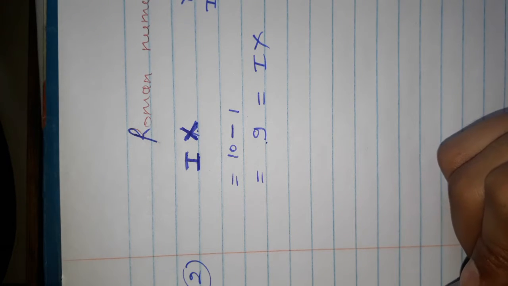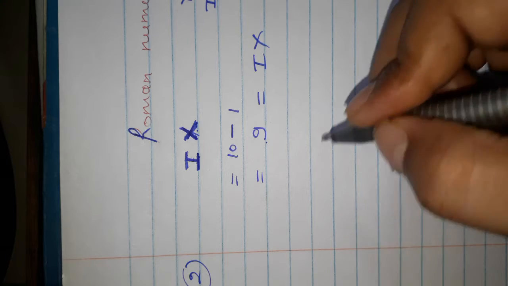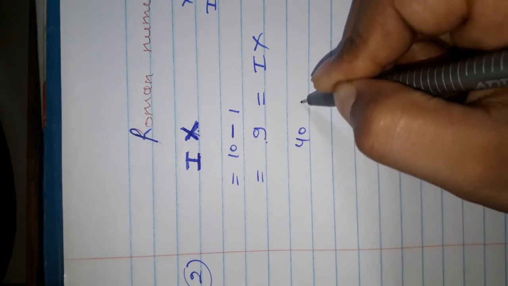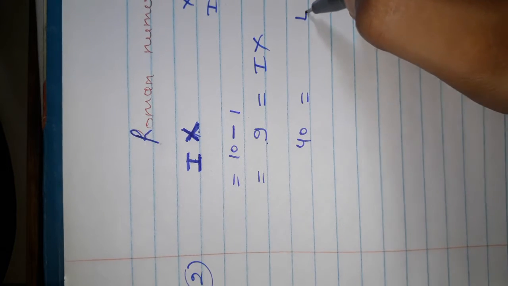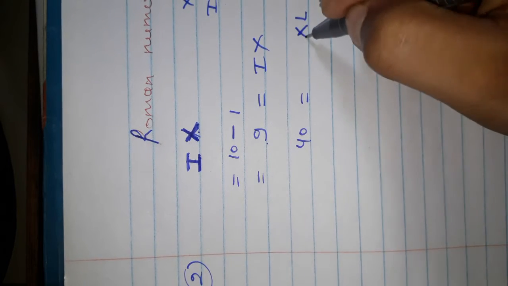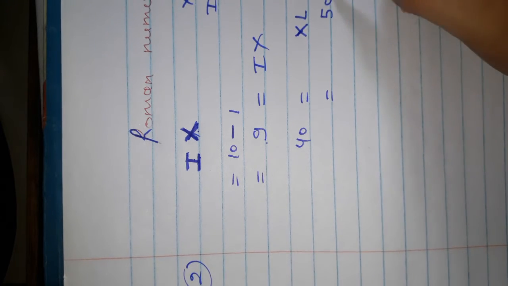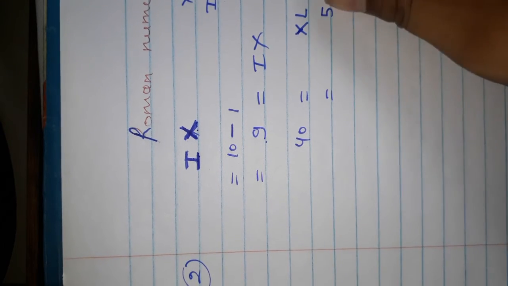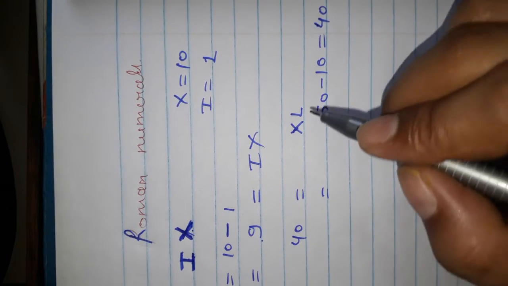Suppose we have to write one other Roman numeral like 40. We can do that. L means 50 and we write X before L. So 50 minus 10 gives us 40.